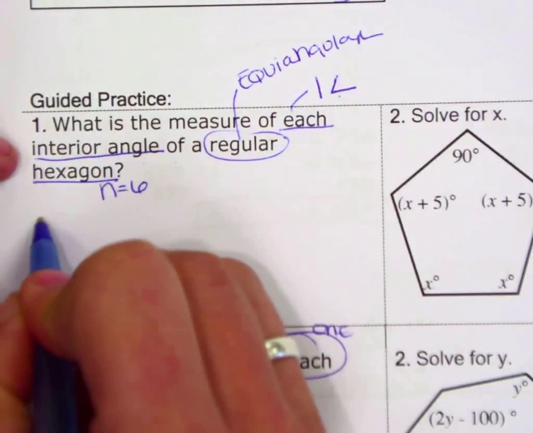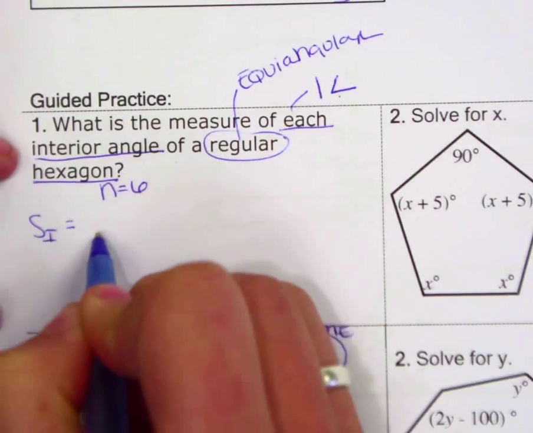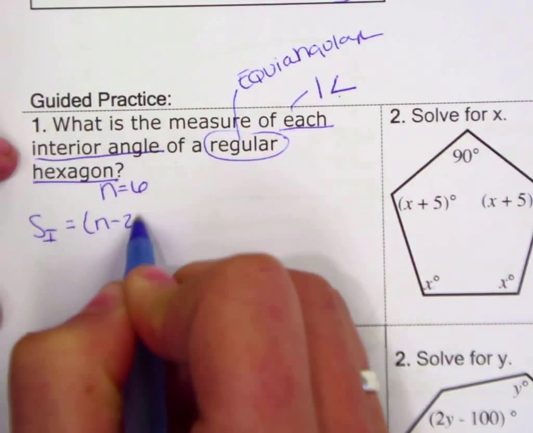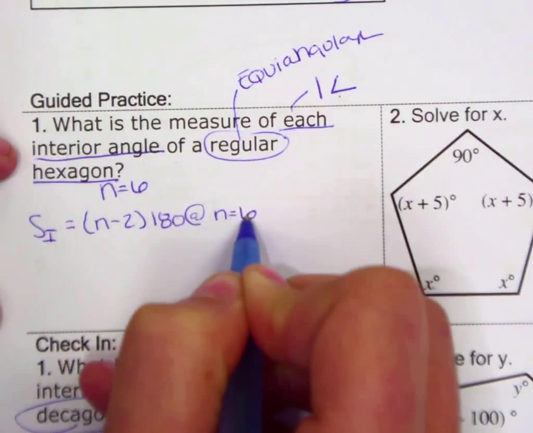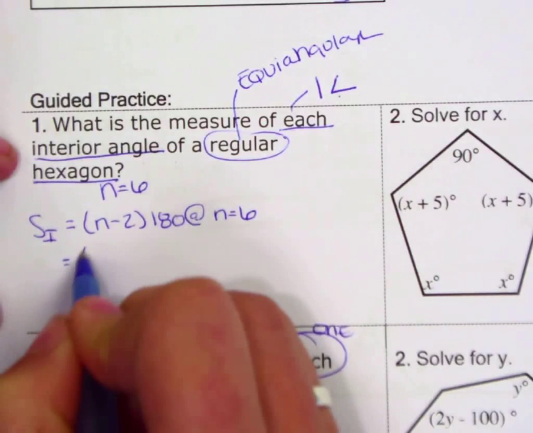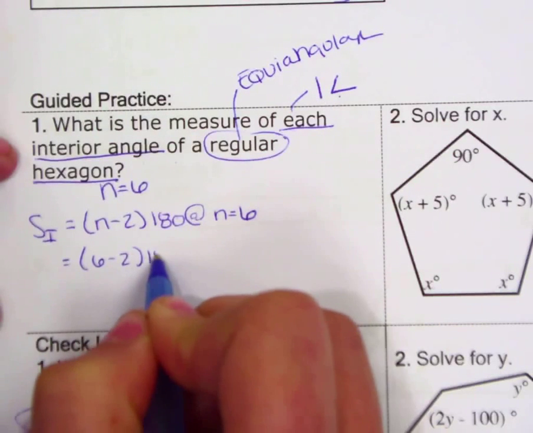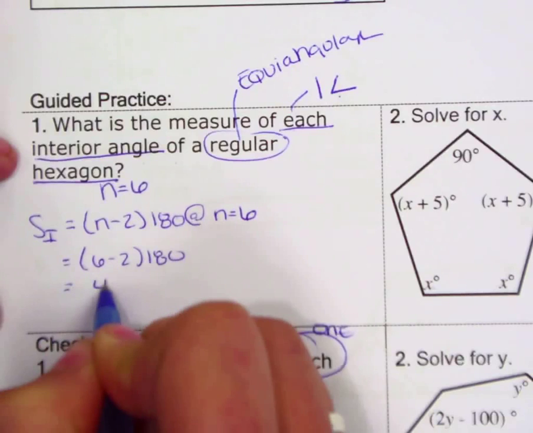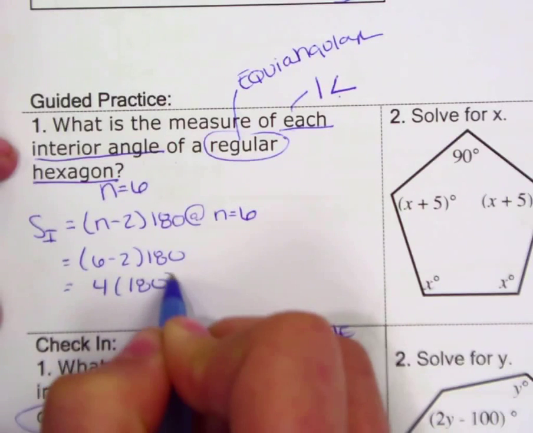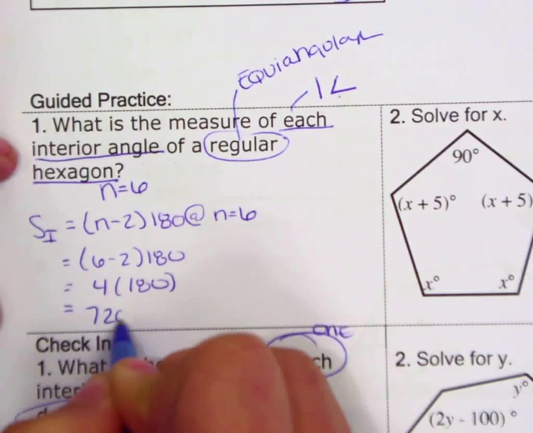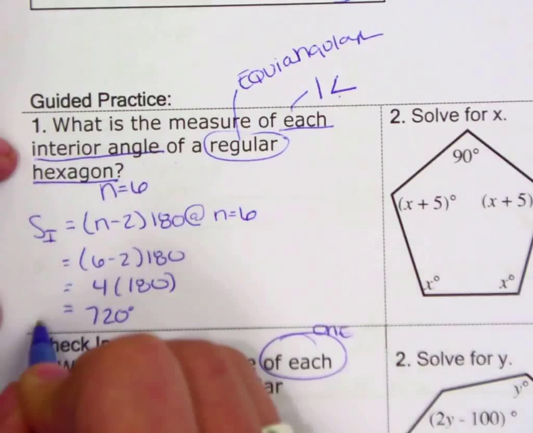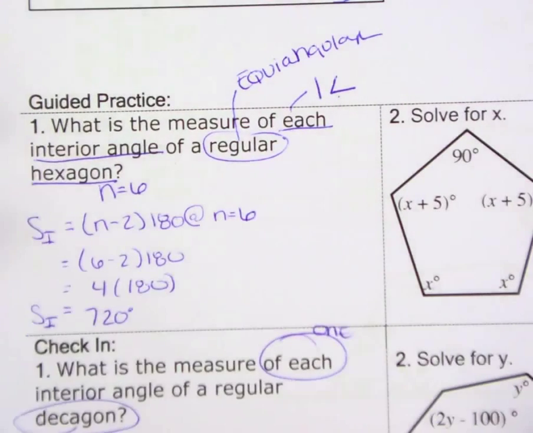So what we're going to do is first find the sum of the interior angles using n minus 2 times 180. So we'll do this at n equals 6. So it'll be 6 minus 2 times 180. 6 minus 2 is 4, and 4 times 180 is 720 degrees. So the sum of the interior angles of a hexagon is 720 degrees.